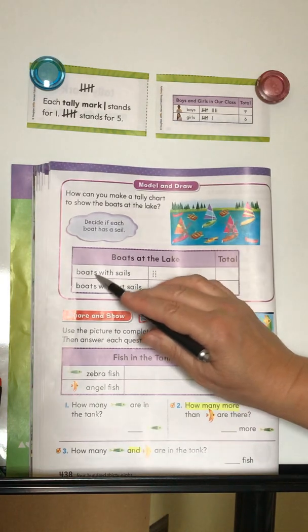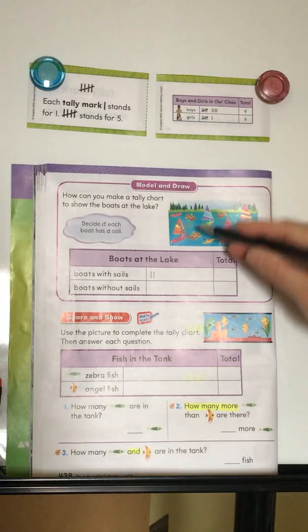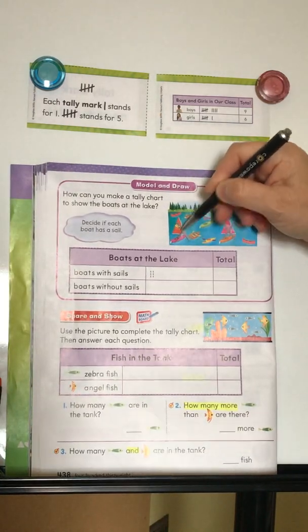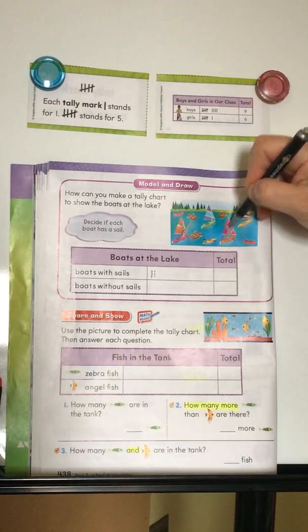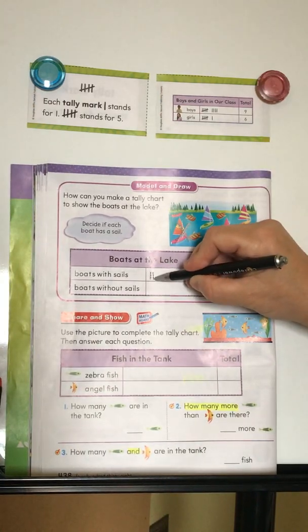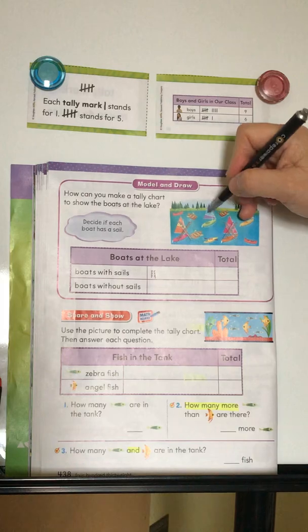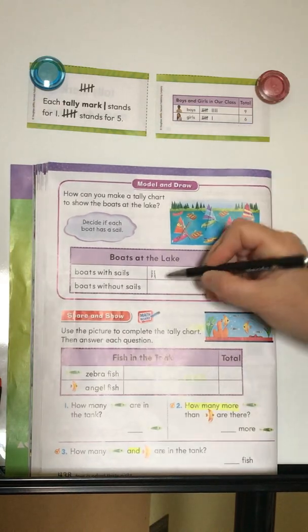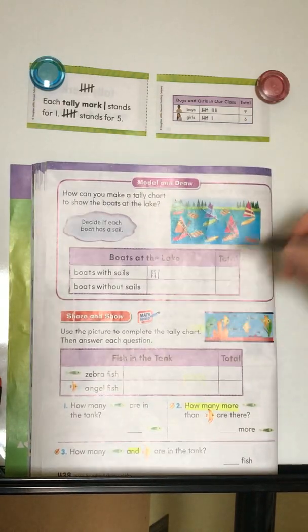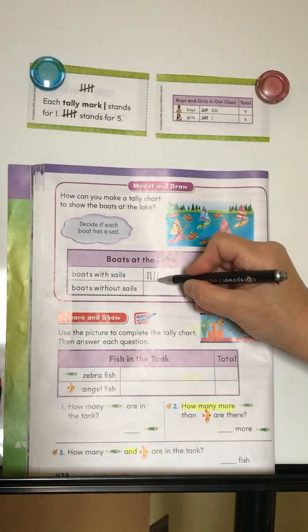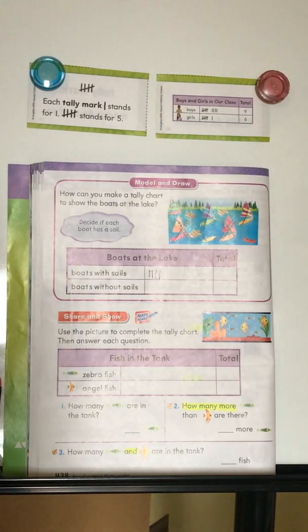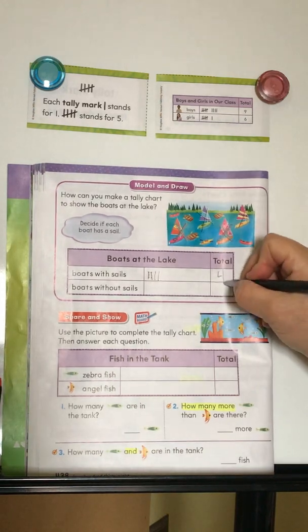So boats with a sail, you can see they already crossed out this one and wrote 1 tally mark. They already crossed out this one with a sail and put a tally mark. Then I see another one with a sail, cross that one out and put a tally mark. I see another boat with a sail, cross that one out and put another tally mark. So I can see there are 4 boats with sails.